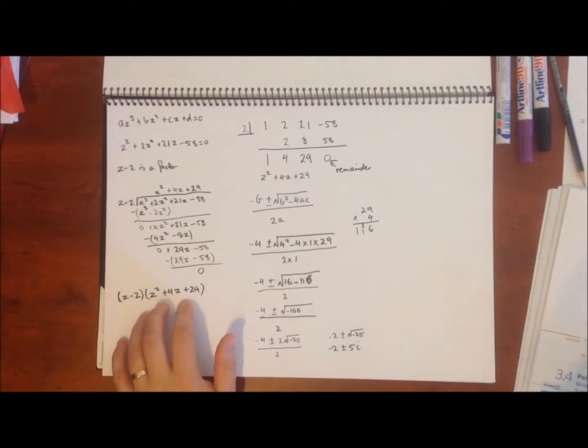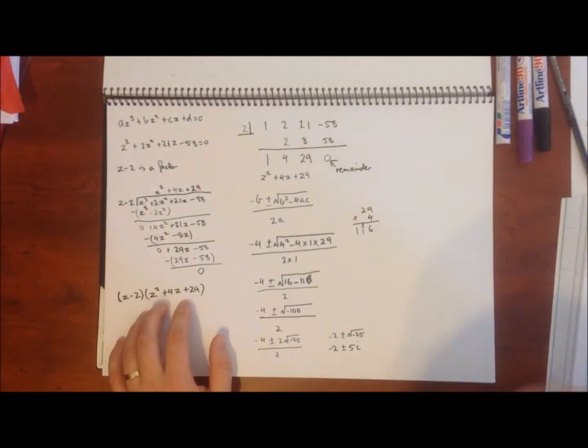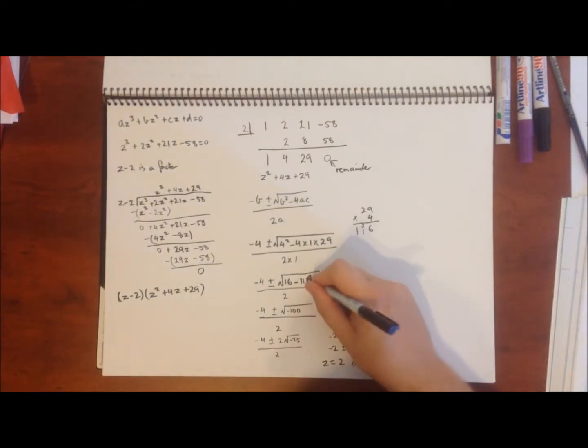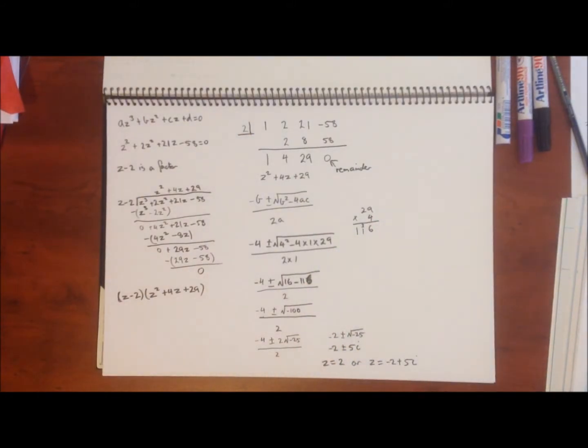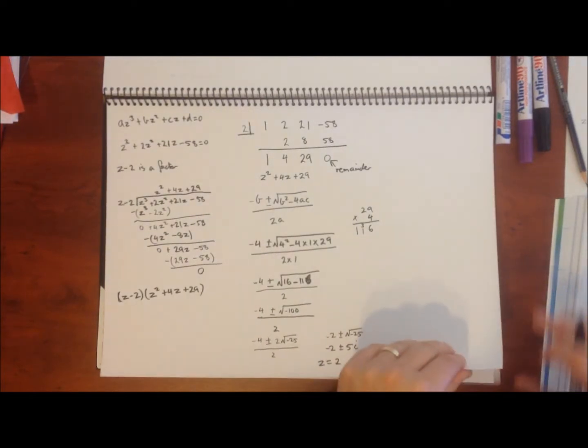Okay, so in the end we have our, sorry, I'm looking on the wrong page. Okay, so our roots are z equals 2, or z equals -2 plus or minus 5i. Okay, so just make sure we get our arithmetic right there. Okay, so we'll keep moving on.